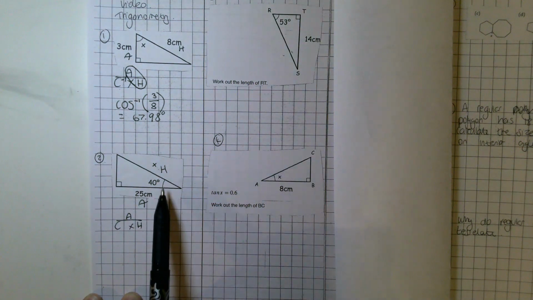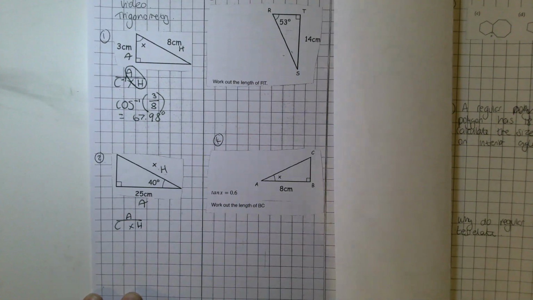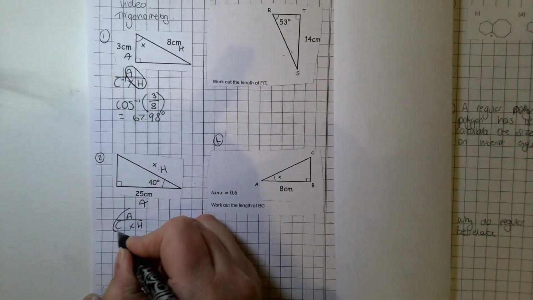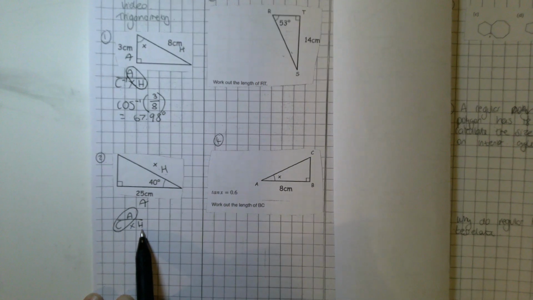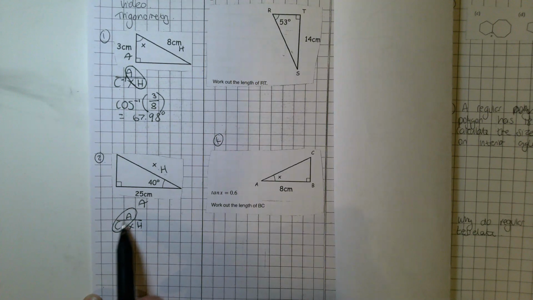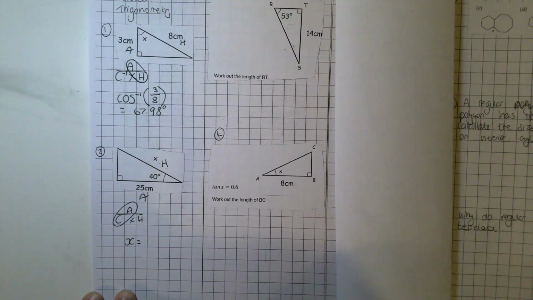For this one, we're trying to find the hypotenuse. So I'm going to circle the other two letters. And that tells me exactly what I need to do. To find H, I need to do the adjacent divided by cos of the angle. So X is the hypotenuse that I'm trying to find.